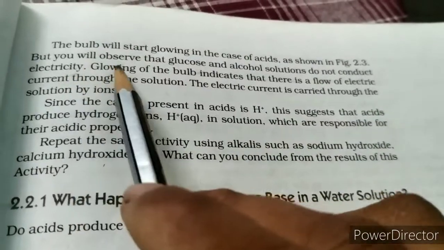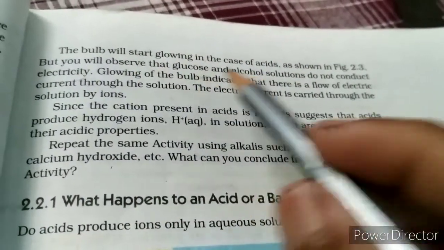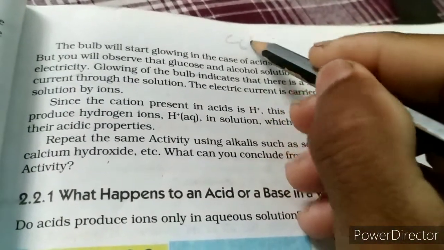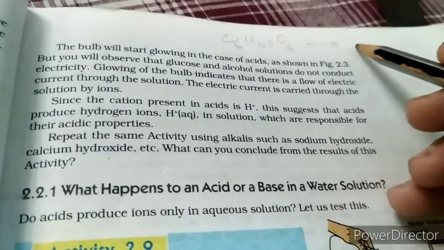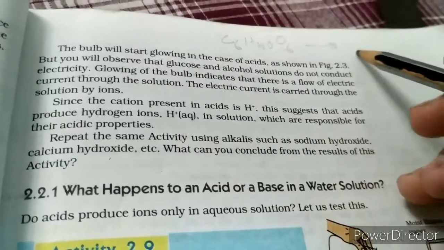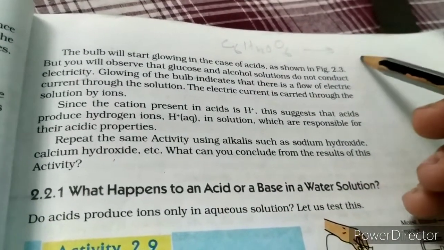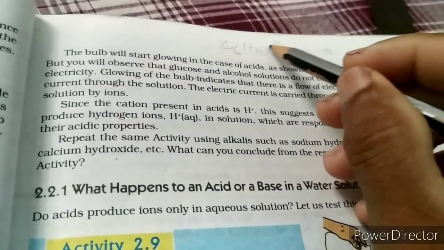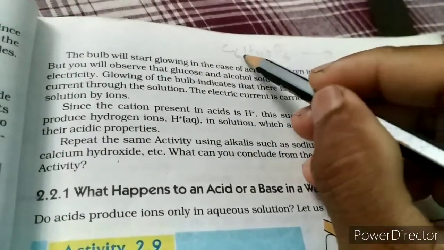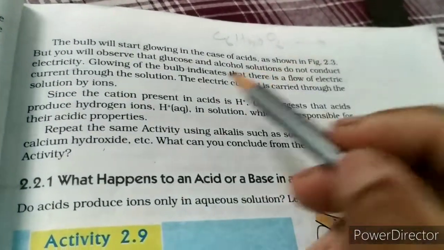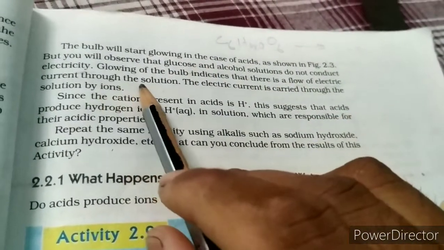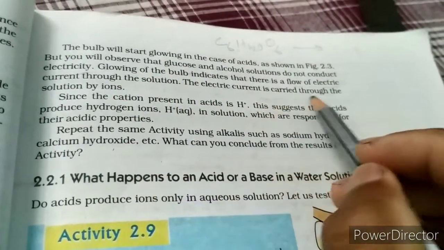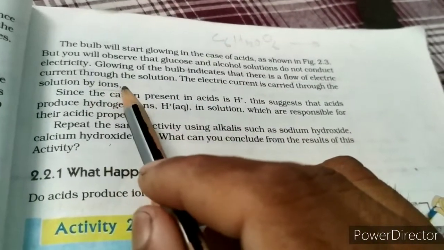So why do glucose and alcohol not conduct electricity? Because glucose, C6H12O6, does not break into ions. When they dissolve in water or any liquid solvent, they dissolve completely, but they do not break into ions. So glowing of the bulb indicates that there is a flow of electric current through the solution. The electric current is carried through the solution by ions.